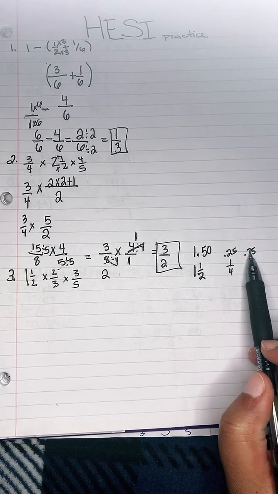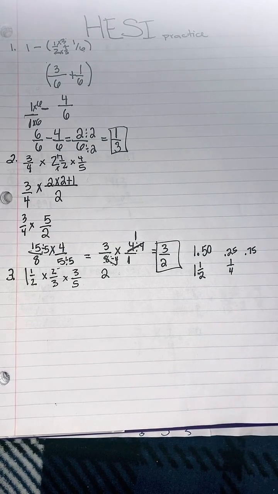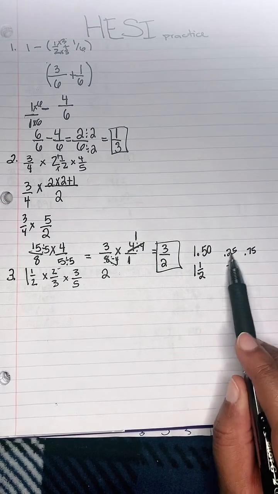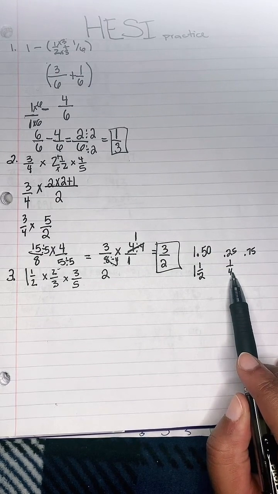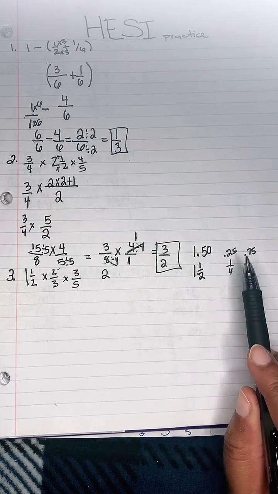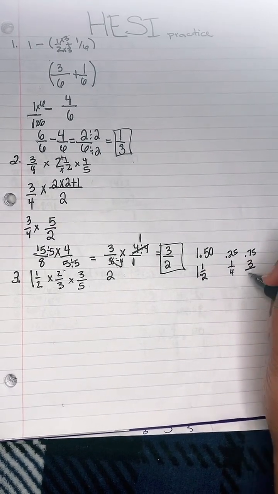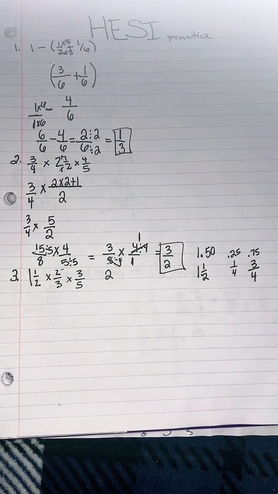Does anybody know how much 75 cents is as a fraction? Yes, I will post this on my YouTube channel. Yep. No? Okay, so let's talk about this, right? Because this is very important. If 1/4 is 1/4, good, Joyce said 3/4. Wonderful. Then how many quarters do we have in 75? Well, we have 3/4. So it's 3/4.